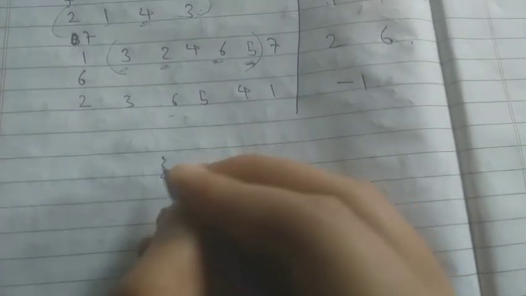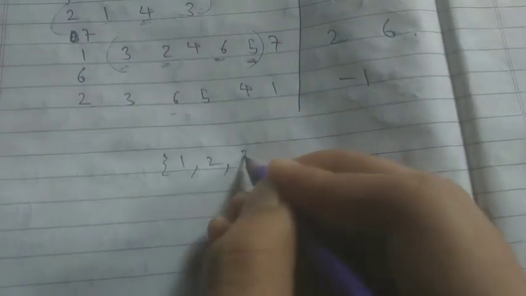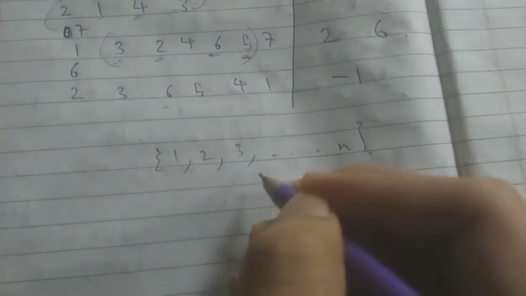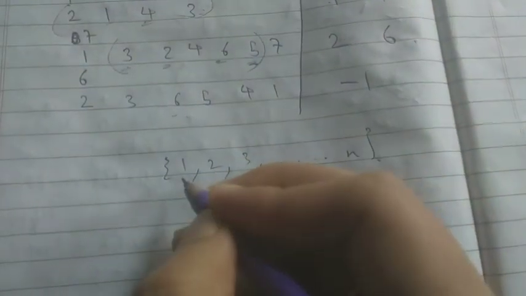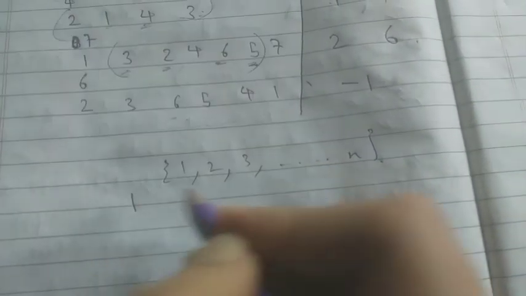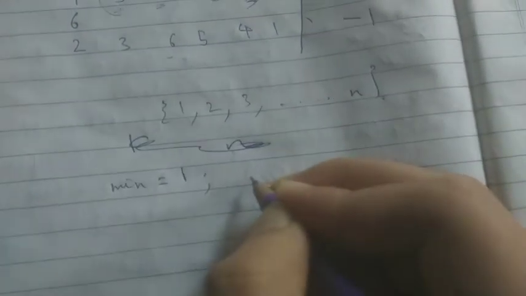So let's say, you know that generally the basic permutation will be 1 2 3 dot dot dot till n, right? Now if I take the whole array, what should the minimum be? 1. And what should the maximum be? N, right? So I won't be giving you the pseudocode, but I will be giving you the basic algorithm that I am using. So minimum is initially 1 and maximum is initially n, right?